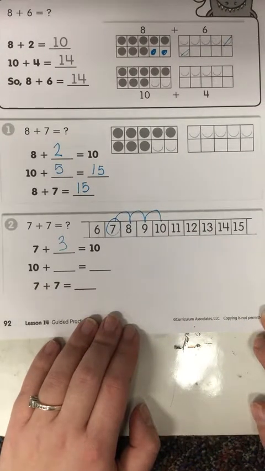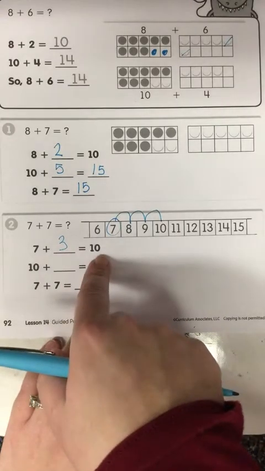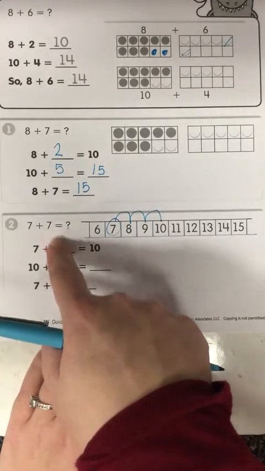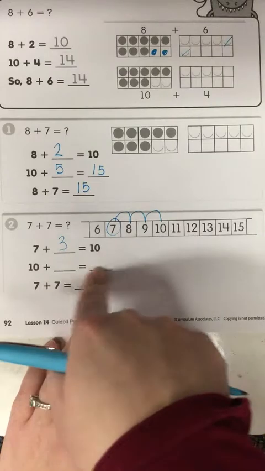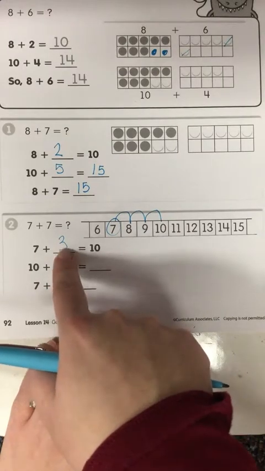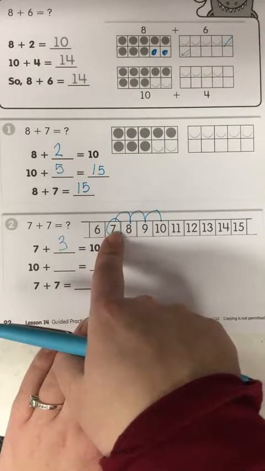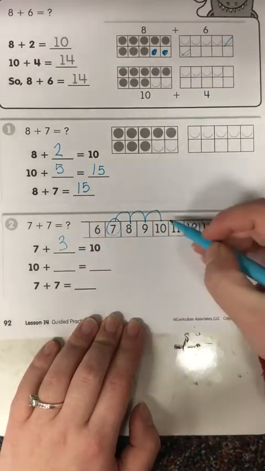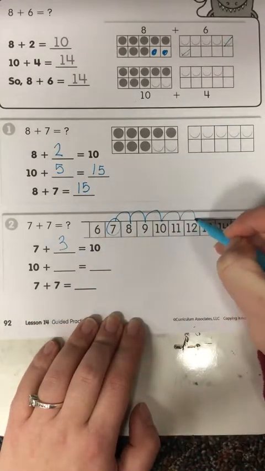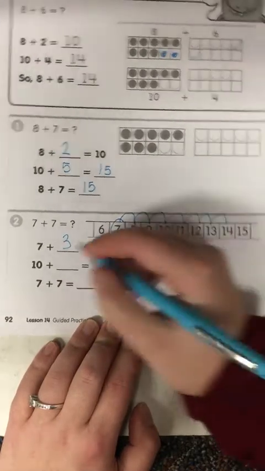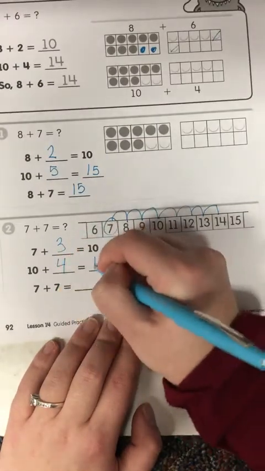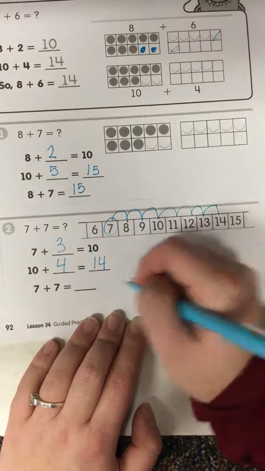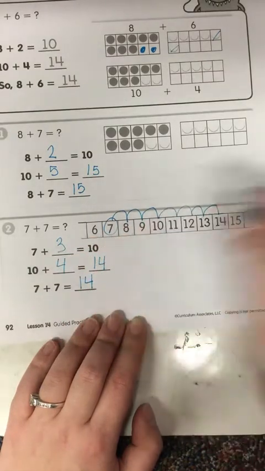Okay, and now we need to figure out how many we took away from the 7 to fill in this part. So if we took 3 from 7, well, how many more hops do we have to make to get to 14 from 10? 1, 2, 3, 4. So 10 plus 4 is 14. So 7 plus 7 must be 14.